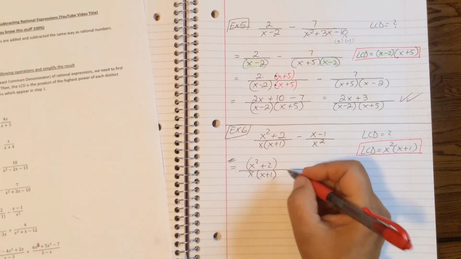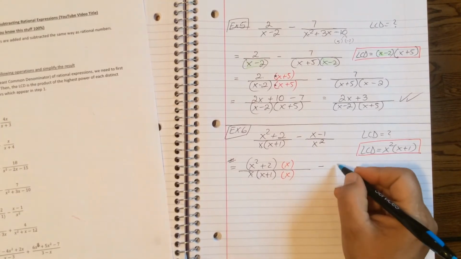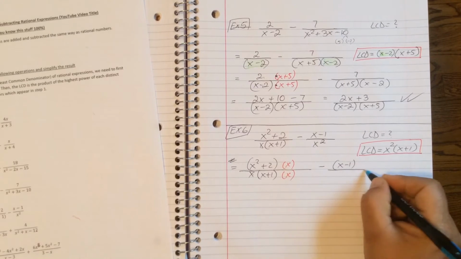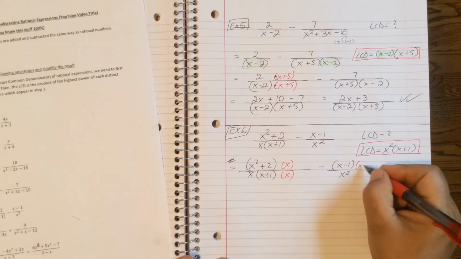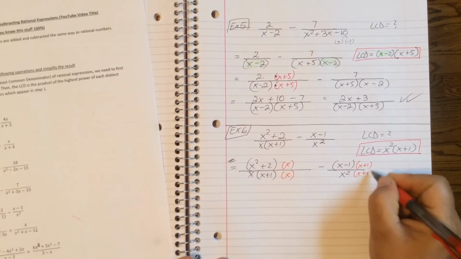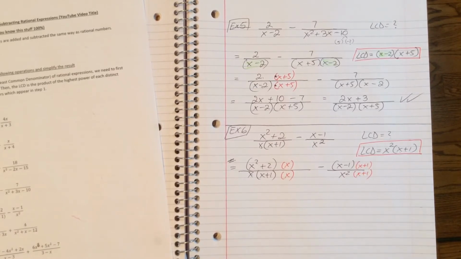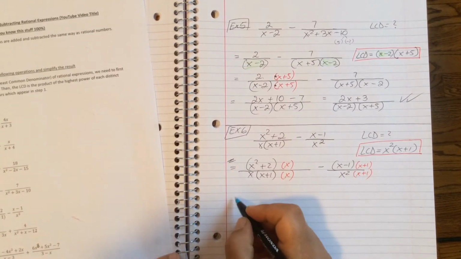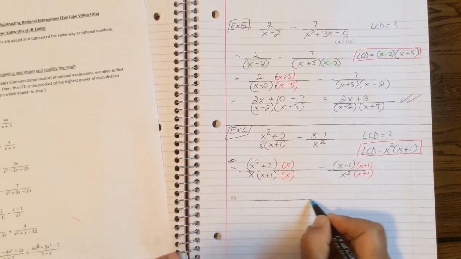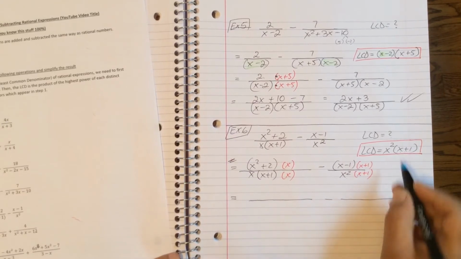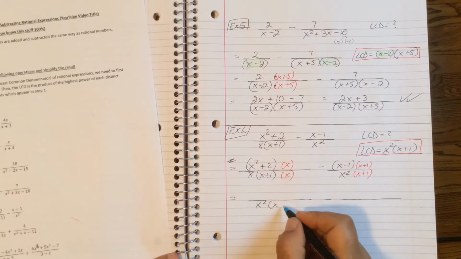So the first fraction will be multiplied by x up and down, and the second by x plus 1, because x squared is already there. And now that I have the LCD, let me write it down. You don't need to perform it here.